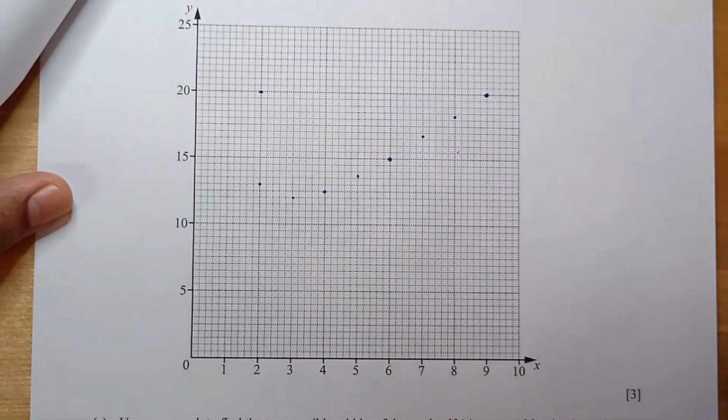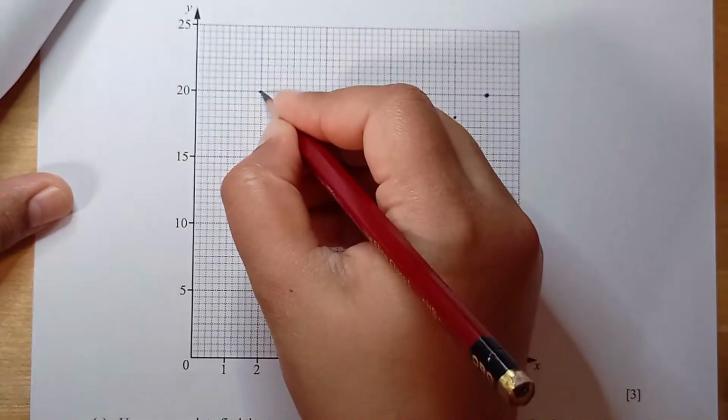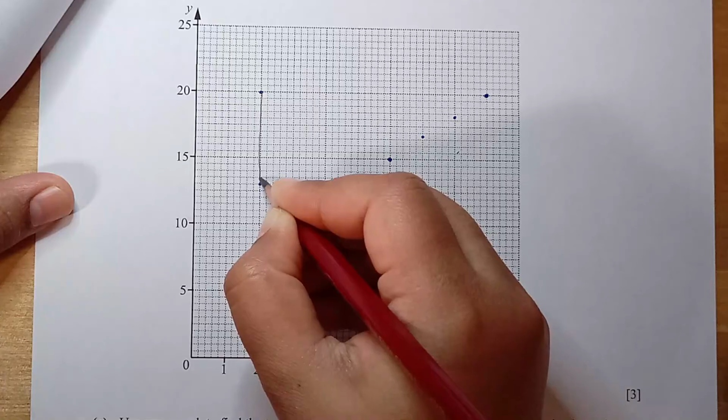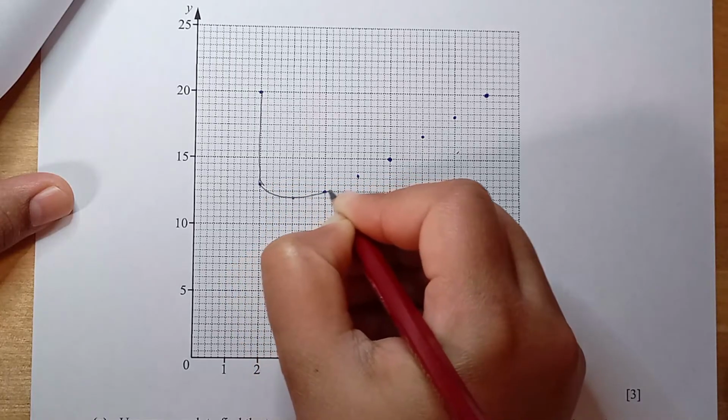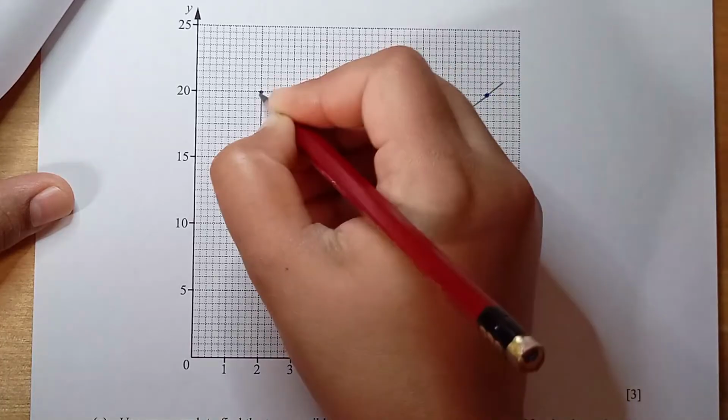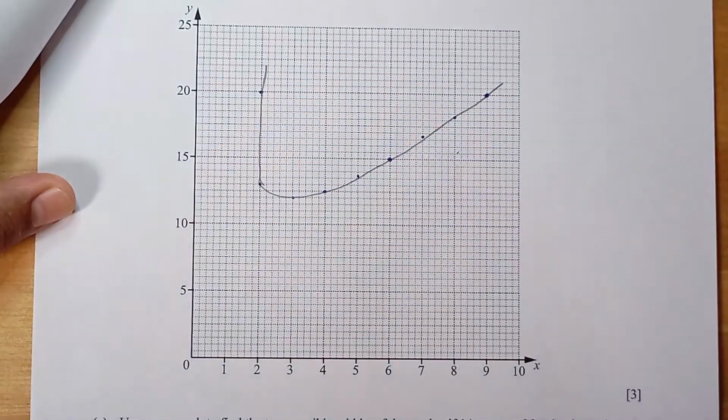Okay, let me connect all the points to get a smooth curve and make sure your curve passes through each and every point. So this is a curve, right?